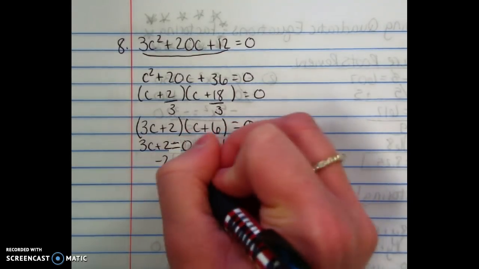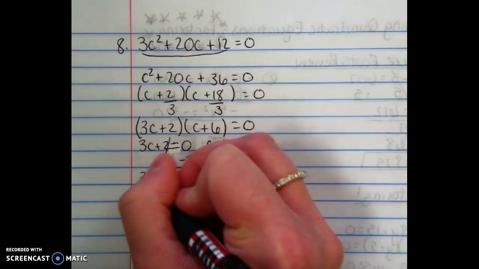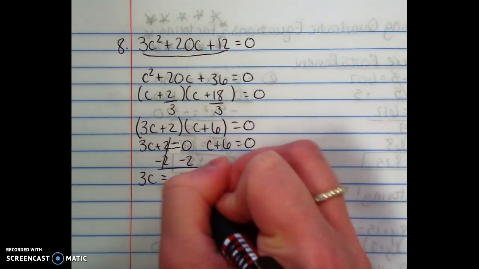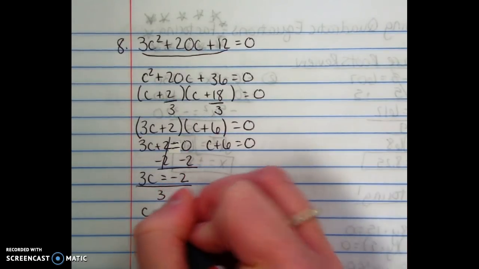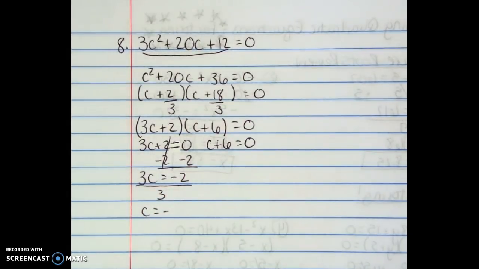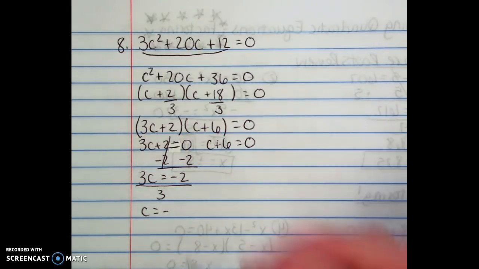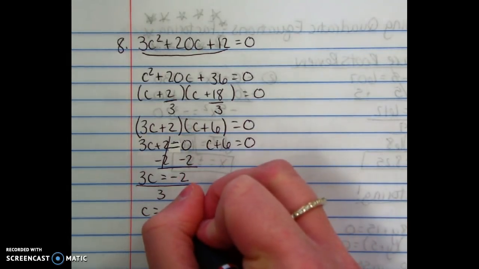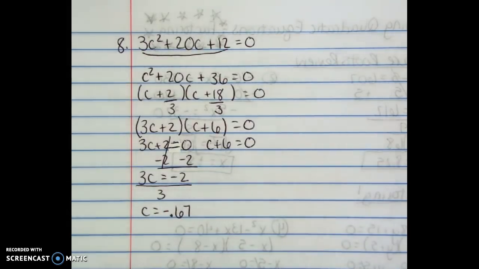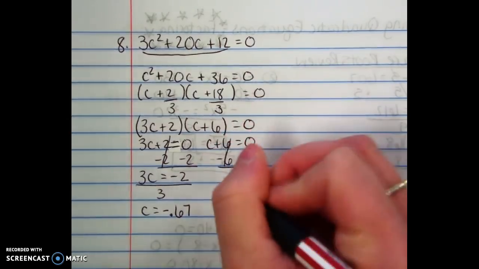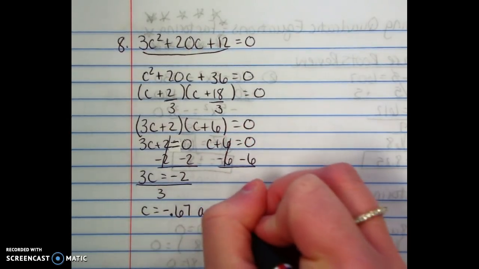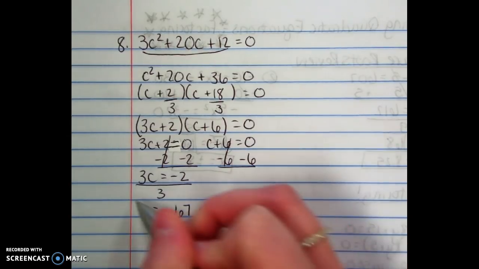Subtract 2: 3c equals negative 2, and then I'm going to divide by 3. So c equals negative 2 divided by 3, which gives negative 0.666 repeating. I'm going to round it to negative 0.67, whichever you prefer. And over here I'm going to subtract 6, so c equals negative 6.